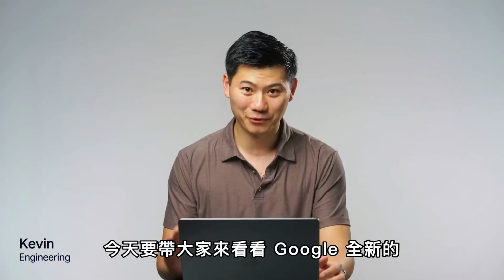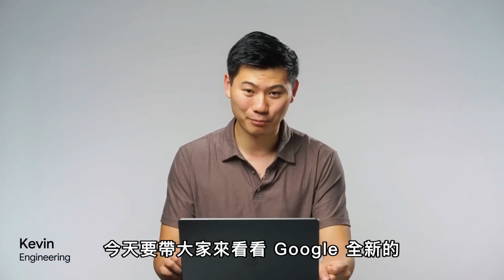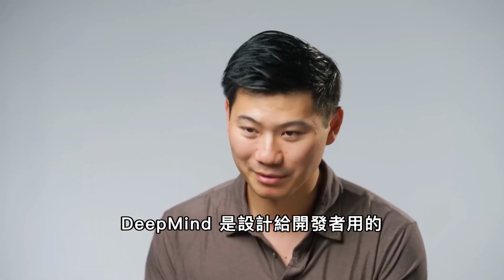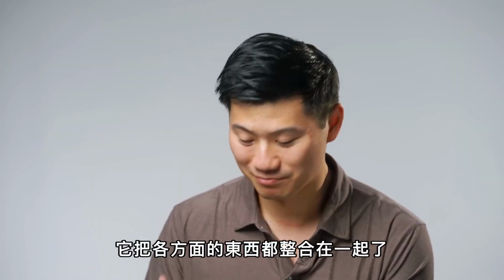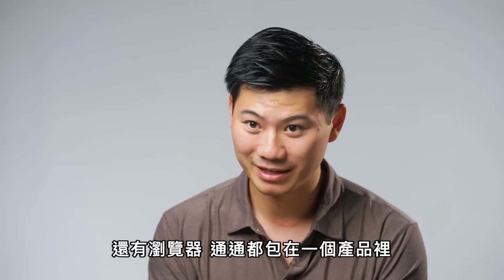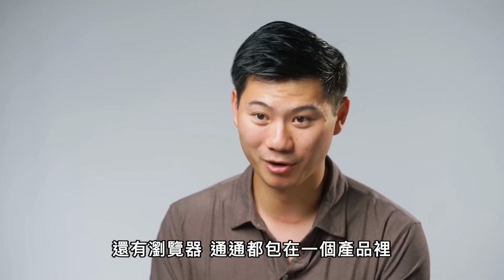Today, I'm going to be giving you the first look at Antigravity, a brand new product by Google DeepMind, built for developers, and it combines the best of all worlds. It's both an editor, an agent manager orchestration system, and a browser, all in one product surface.